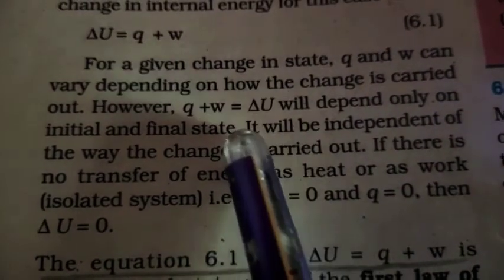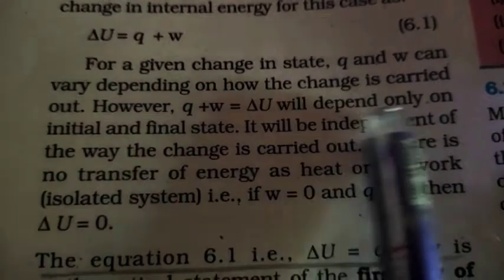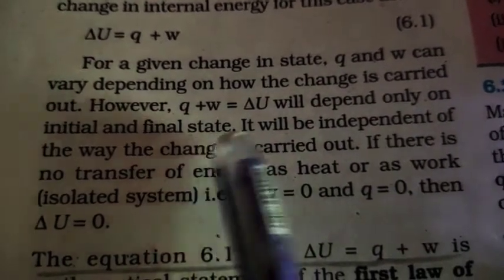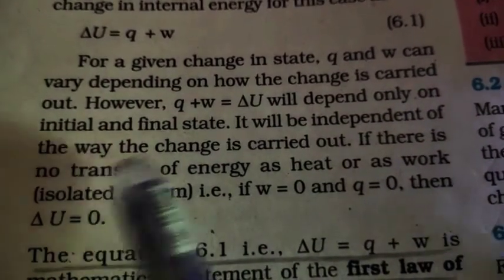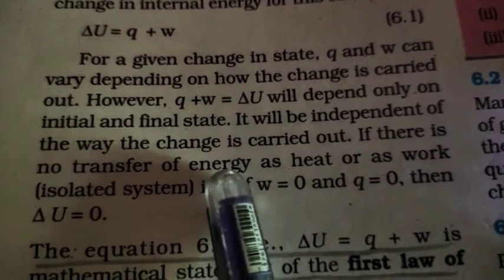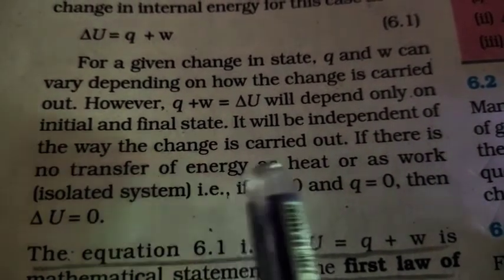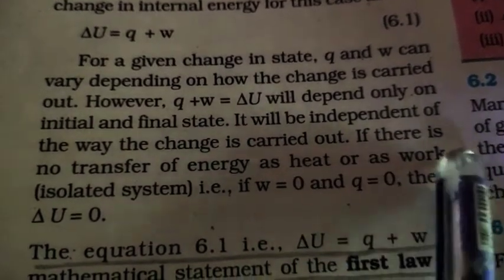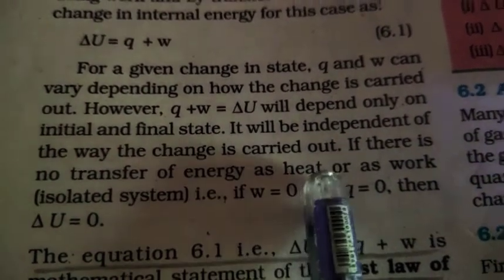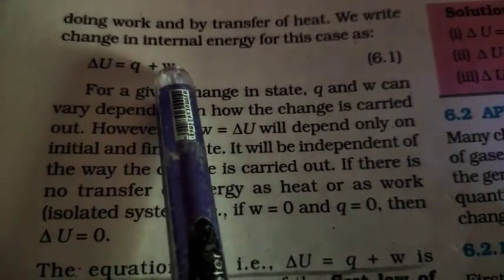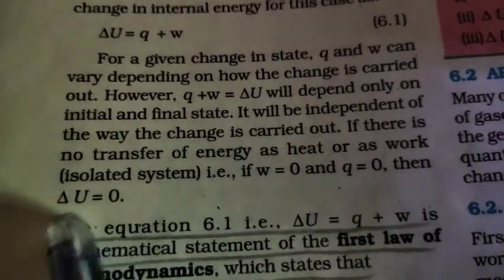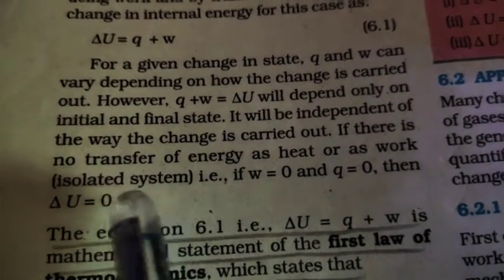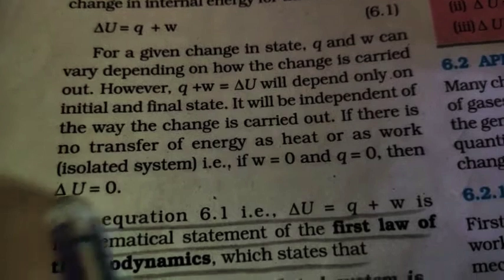Since you know that delta U is a state variable, it will depend only on the initial and final state. It will be independent of the way the change is carried out. If there is no transfer of energy as heat or as work, by working or by transferring heat, then both will be 0, right? W equal to 0, Q equal to 0. Then what will happen? Delta U is 0 plus 0, it will become 0. So there is no energy change.